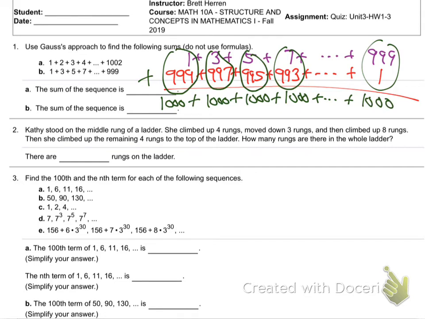Now the question is, how many thousands do we have there? Well, we have one for each spot. One for the 1 spot, the 3 spot, the 5 spot, the 7 spot, all the way to the 999 spot. Well, how many is that? It goes to 999. It's about half of that, right? Is it about 500? Is it 499? Is it 501? It's around 500. How do we know exactly what it is? We better be a little bit careful here. Here's a good way to do it.